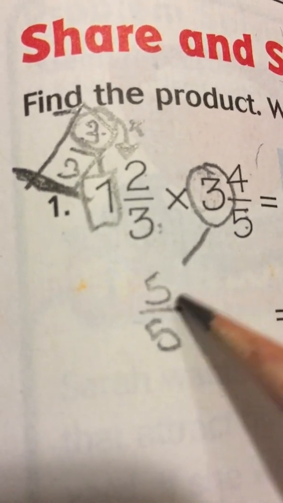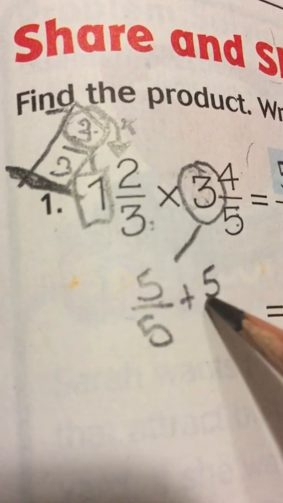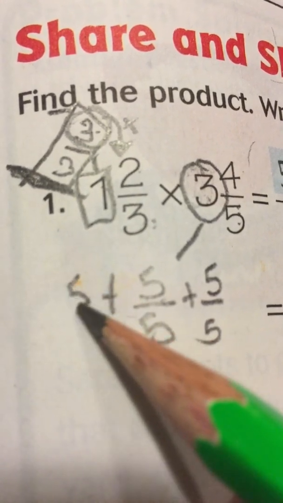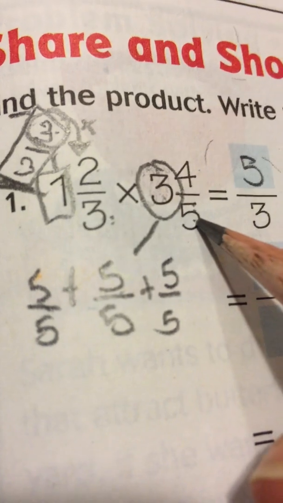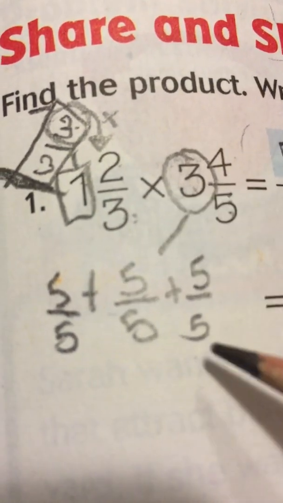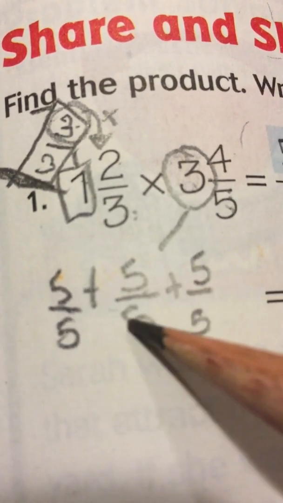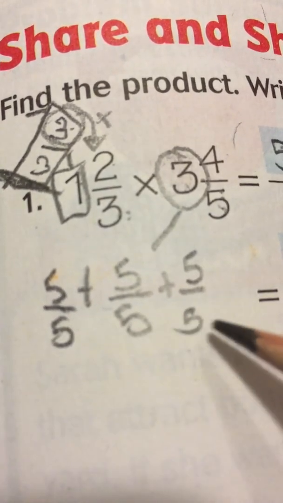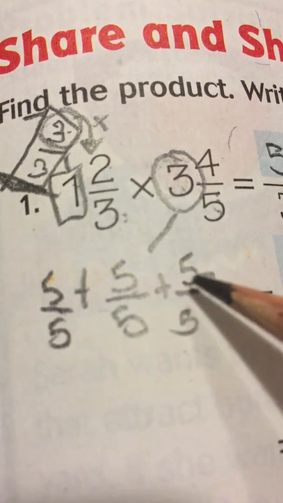How many times are we going to do this? 3 times. Plus 5 over 5 plus 5 over 5. Now where did we get the 5? Well, because the denominator is a 5, so therefore when we convert the whole numbers into their fraction forms, they just become 5 over 5. When we add fractions, we don't change the denominator. We will only be changing the numerator.